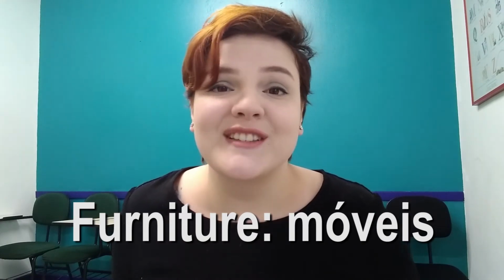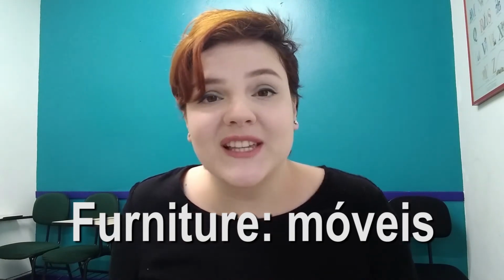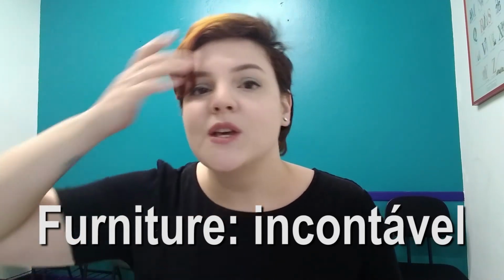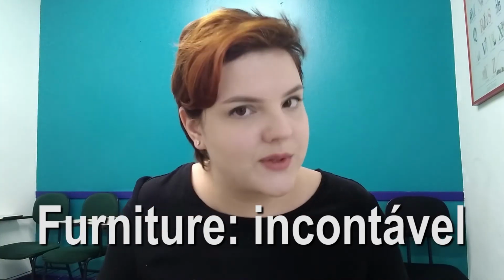Furniture. Furniture is another good example. In Portuguese, we can say móvel, 2 móveis, 3 móveis. We use, right? The plural form. In English, we don't. Furniture is every little thing in your house, different formats, different types. So furniture is not countable.